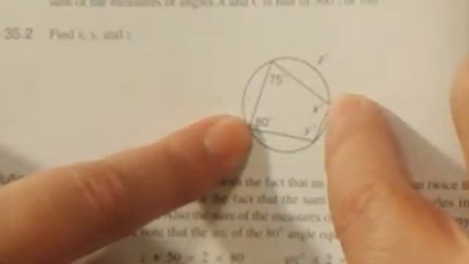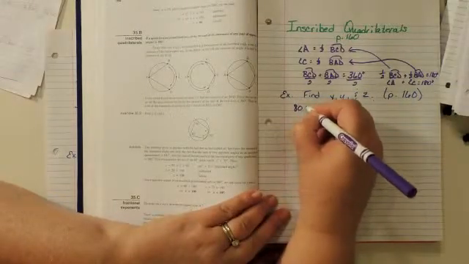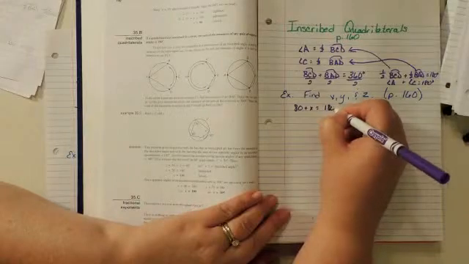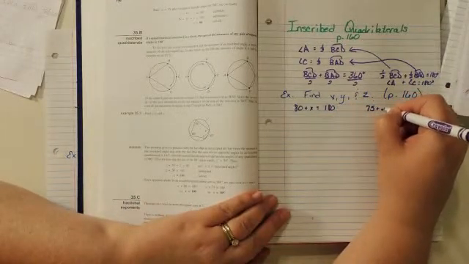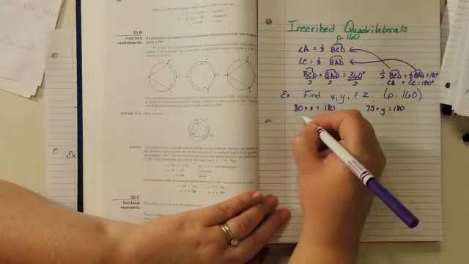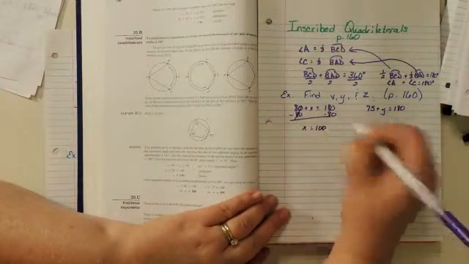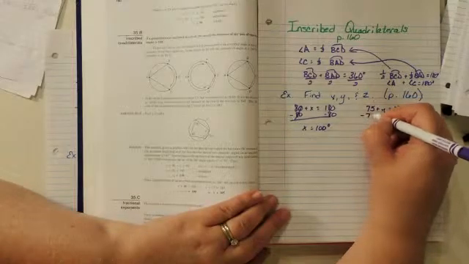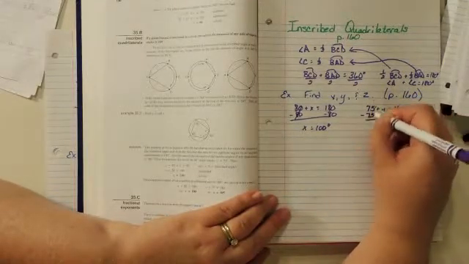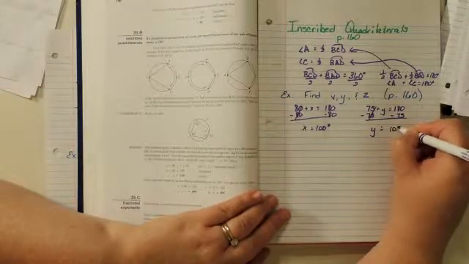Because the sums of the opposite angles in an inscribed polygon equal 180 degrees, 80 plus x equals 180, and 75 plus y equals 180. Subtract 80 from both sides, and x equals 100 degrees. Subtract 75 from both sides, and y equals 105 degrees.